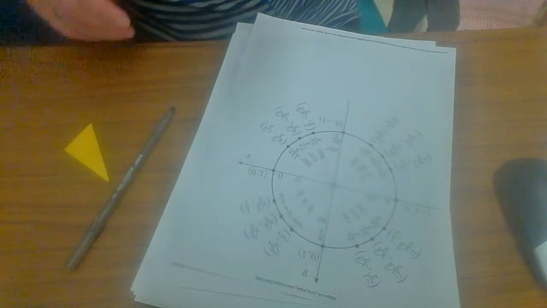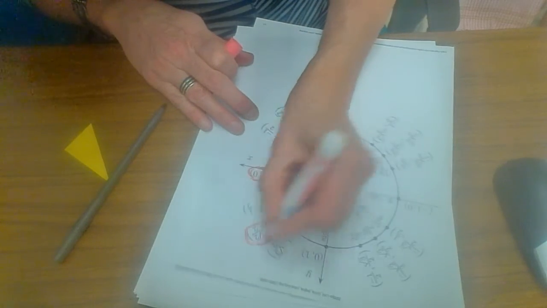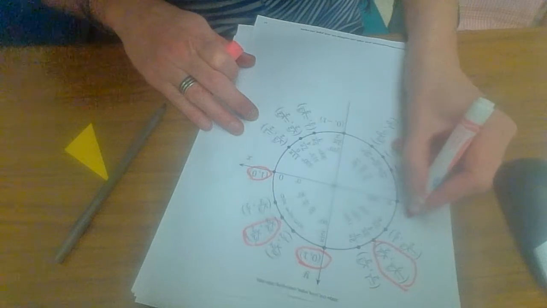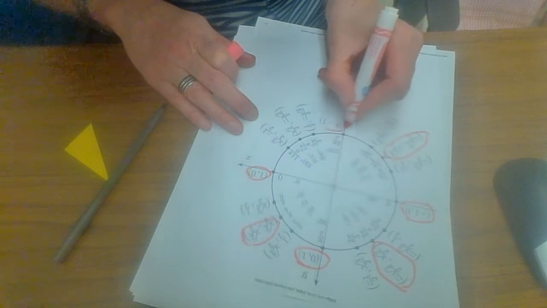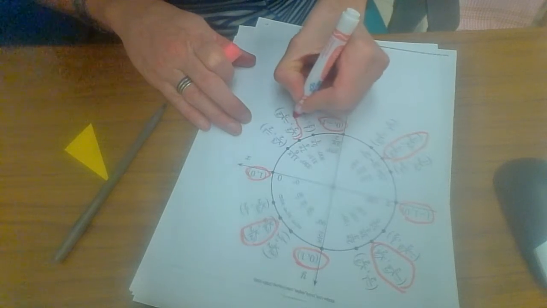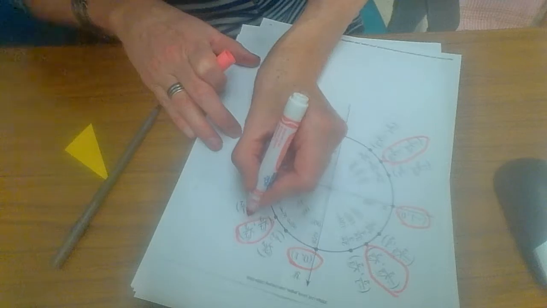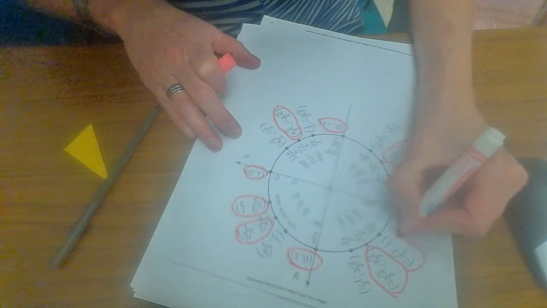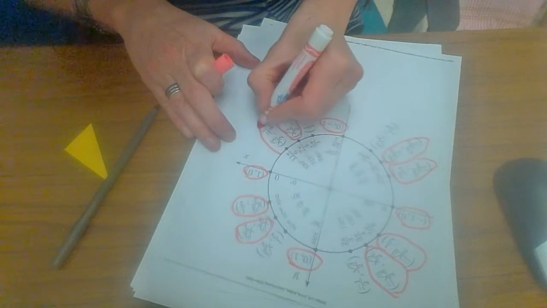We've got root 2 over 2. We've got 0, 1. We've got negative root 2 over 2. Negative 1, 0. Negative root 2 over 2. 0, negative 1. Positive root 2 over 2. Then we did these ones. Root 3 over 2. This one. This one. And this one.